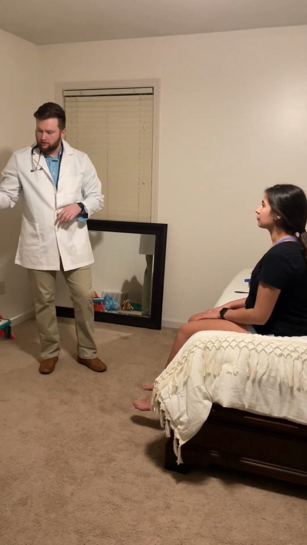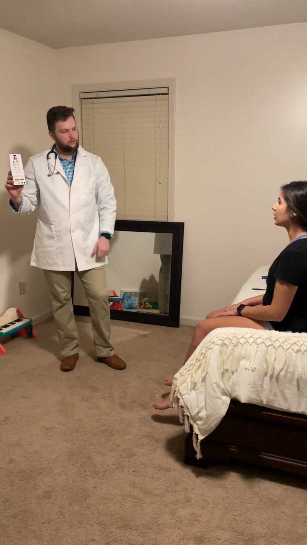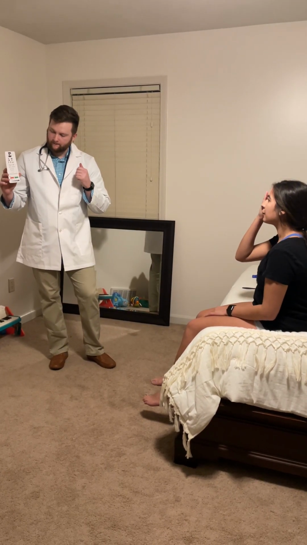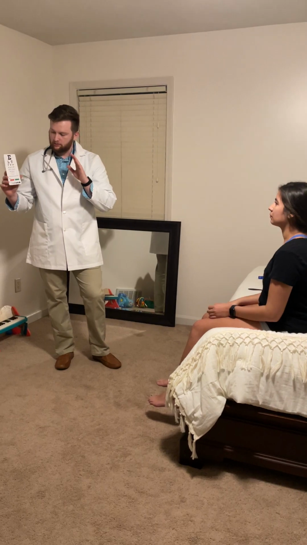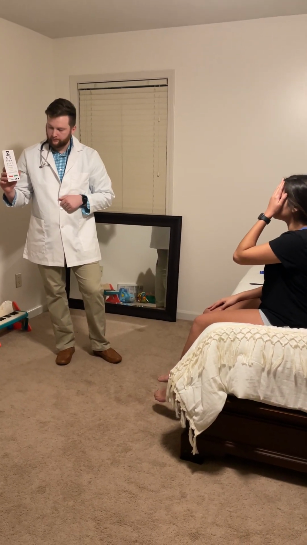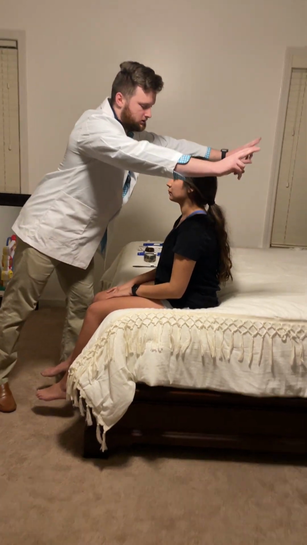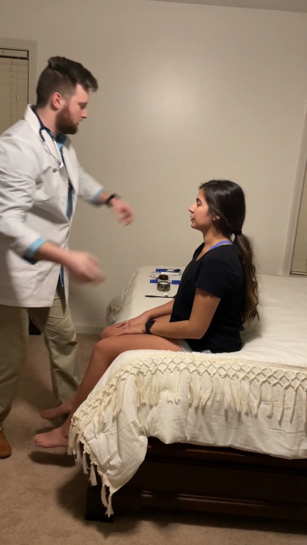Go ahead and read with both eyes. LFTPH. And then cover your right eye for me. LFTPH. And then the other eye. LFTPH. Perfect. And then for peripheral and central, tell me when you can see my fingers dancing. I can see your fingers. All right.